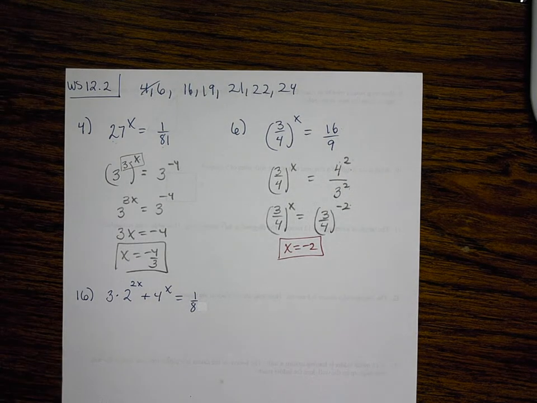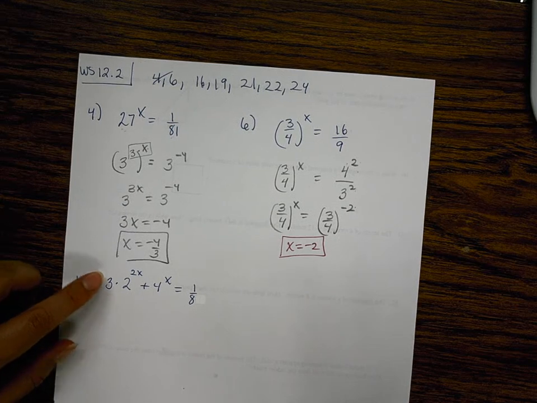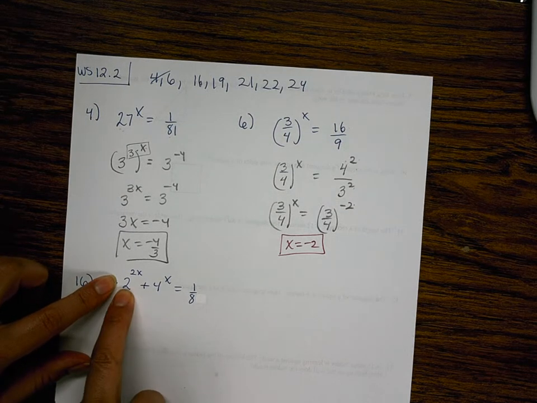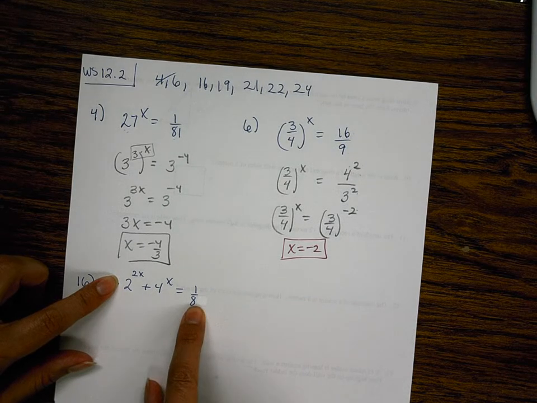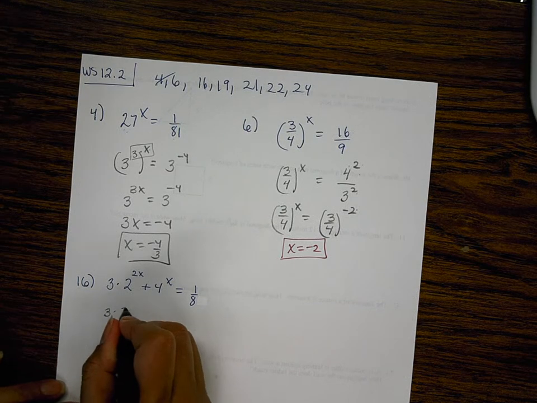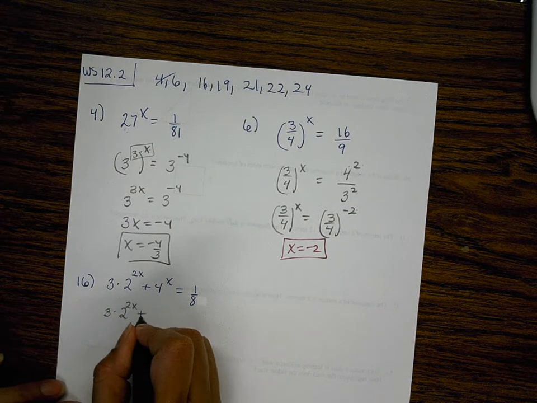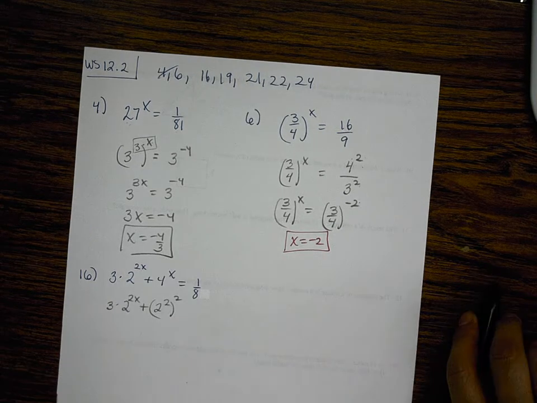Okay. So this is the U substitution problem, and I can see, I'm going to cover the 3 because that's really the only number that's out of place there. That already has a base of 2. I can get that to a base of 2 as well as the 1/8. So I'm going to leave the 3. 2 to the 2x is going to stay. I'm going to change 4 to a 2 squared raised to the x.